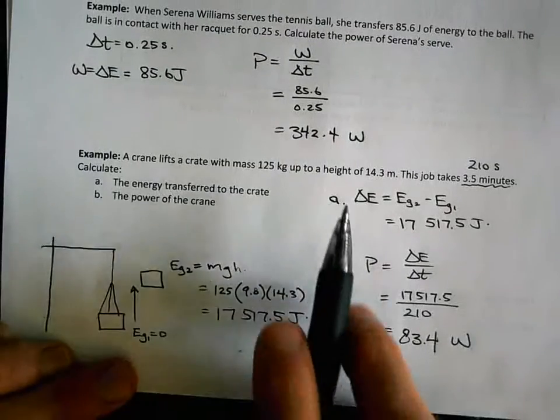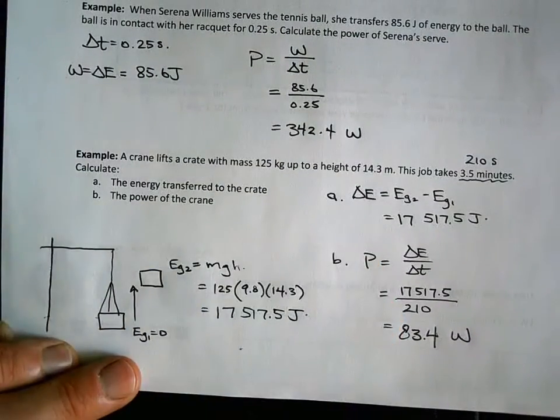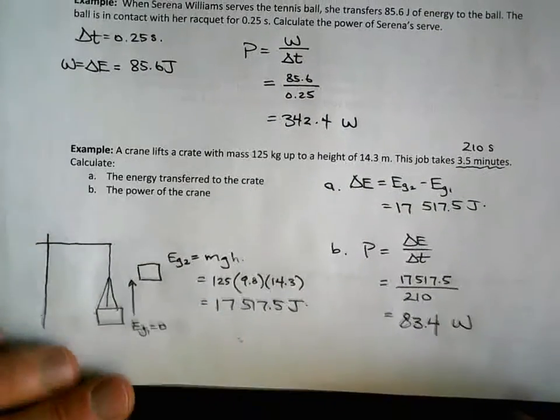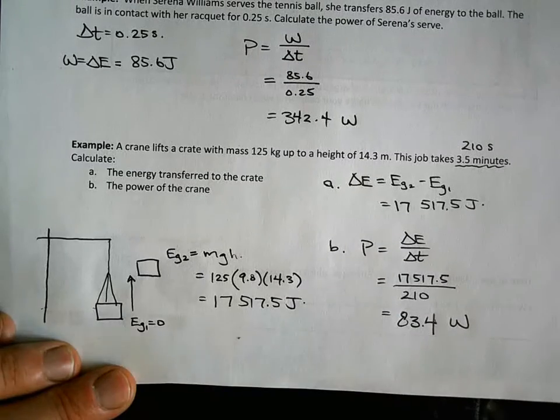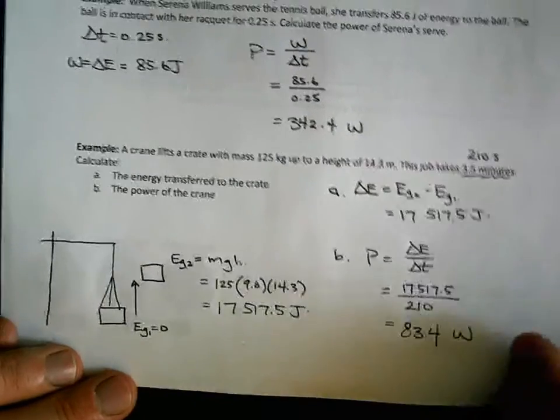Seems like Serena is a lot more powerful than this crane. I probably have a very weak crane. But we can see how we use our concept of work or change in energy, and then we add it to this pretty straightforward formula for power.